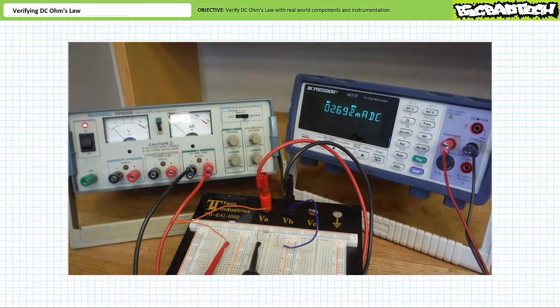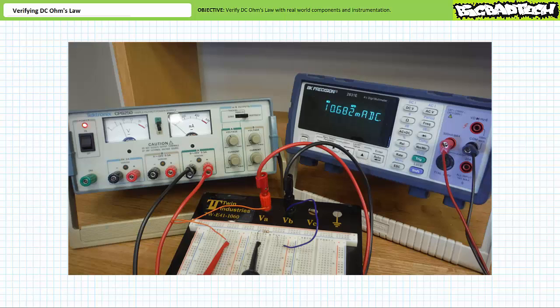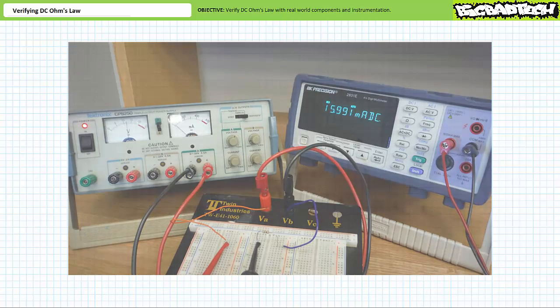At 2 volts, we observe 2.7-ish milliamperes of current. At 4 volts, we observe 5.3 milliamperes of current. At 6 volts, we observe roughly 8 milliamperes of current. At 8 volts, we observe 10.7 milliamperes of current. At 10 volts, we observe 13.3 milliamperes of current. And finally, at 12 volts, we observe approximately 16 milliamperes of current.